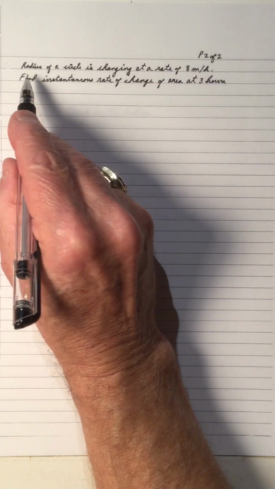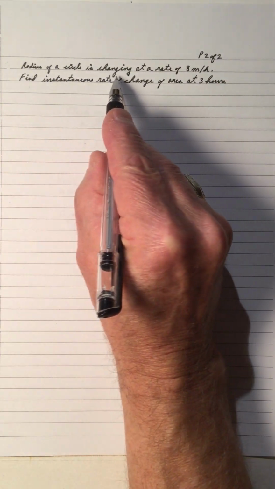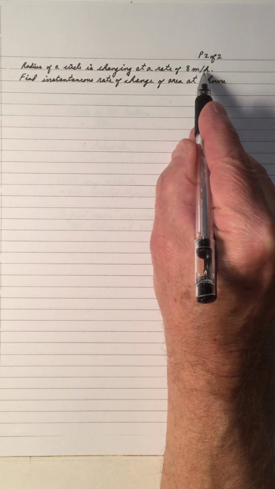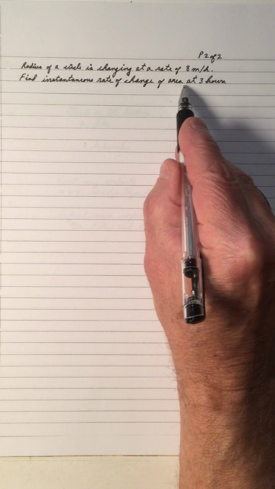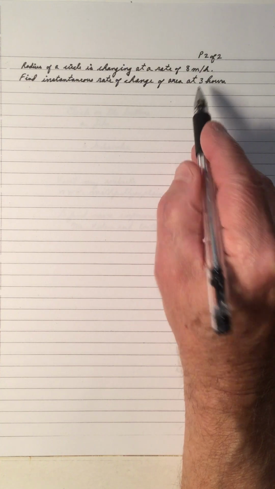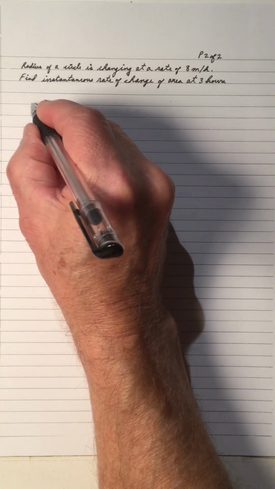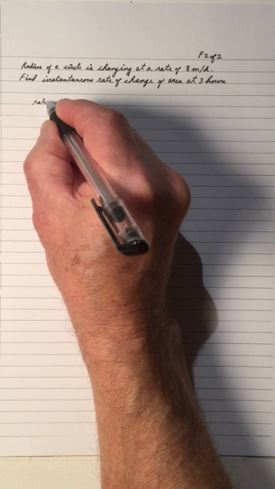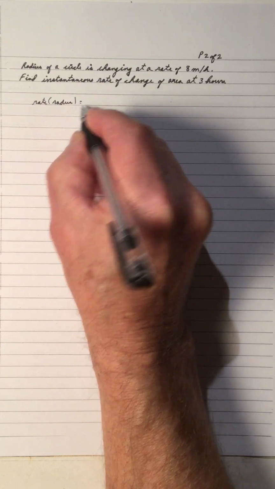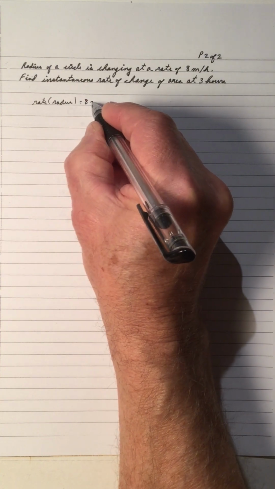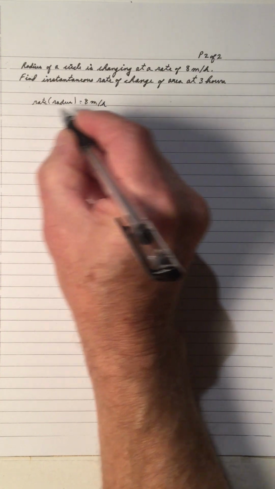Here we go. The radius of a circle is changing at a rate of 8 meters per hour. Find the instantaneous rate of change of the area at 3 hours. Again, we have the rate that the radius is changing, and the rate is 8 meters per hour.